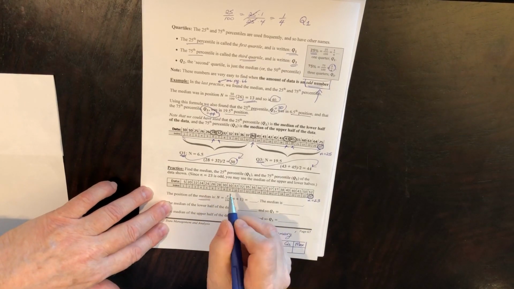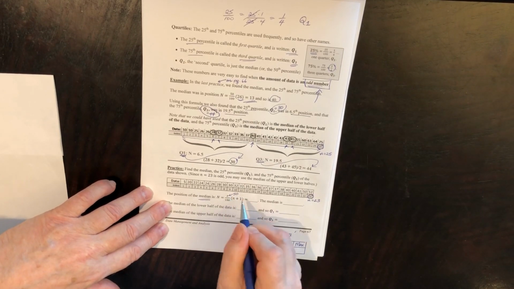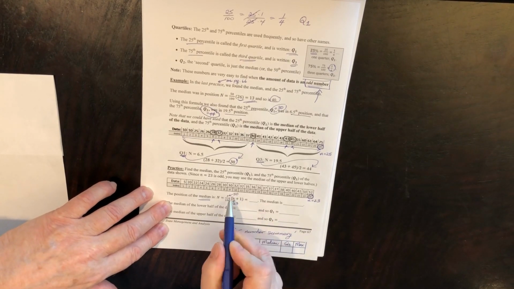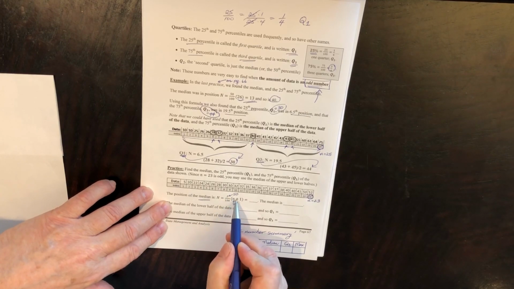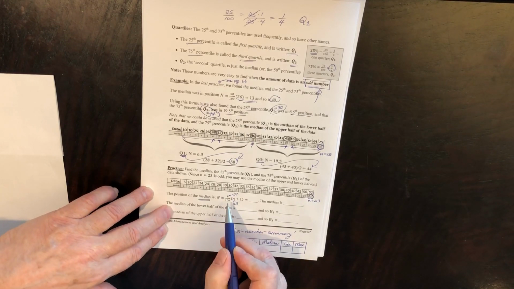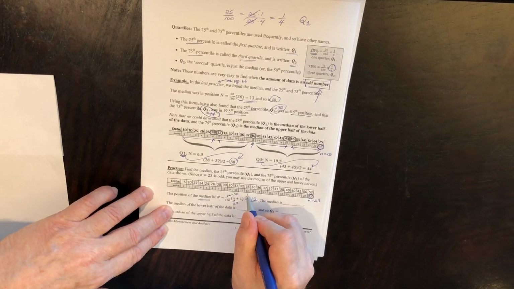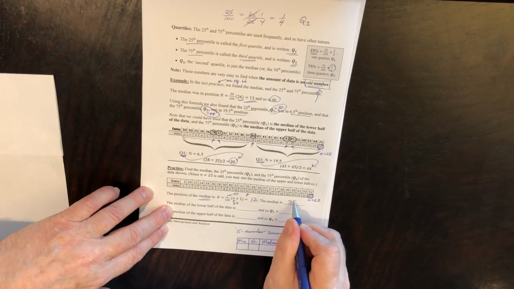So the median is the 50th percentile. We put 50 in for P. There's 23 pieces of data. So we have 50 out of 100, which is 1/2. 23 plus 1 is 24. Half of 24 is 12. The median is in the 12th position. The median is the number 35.